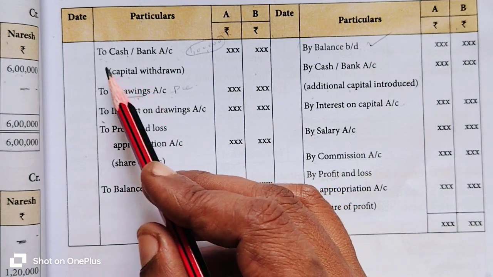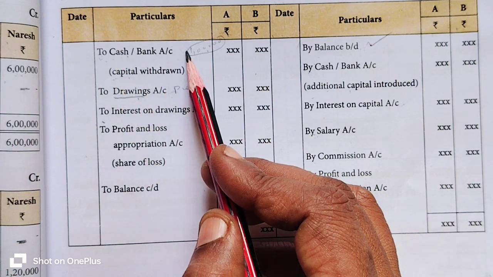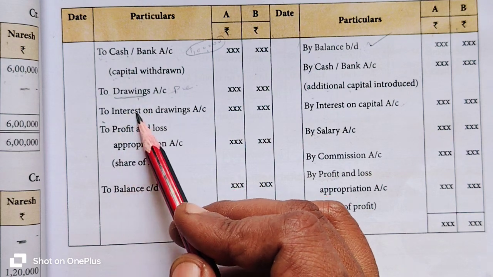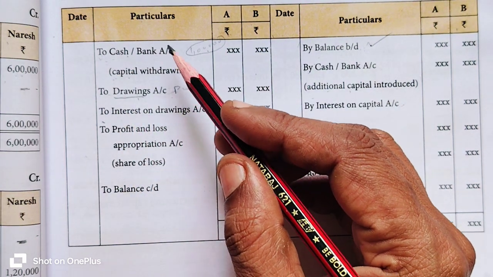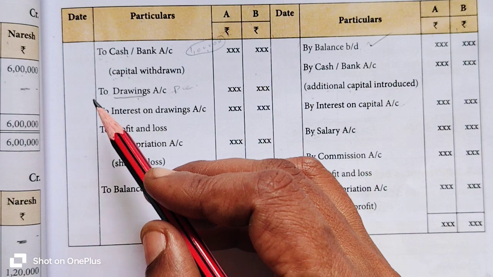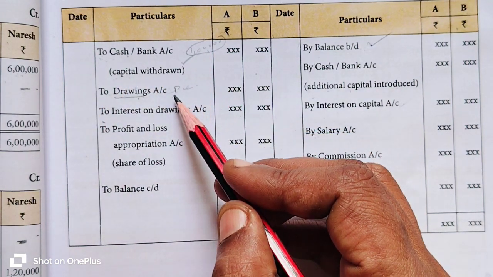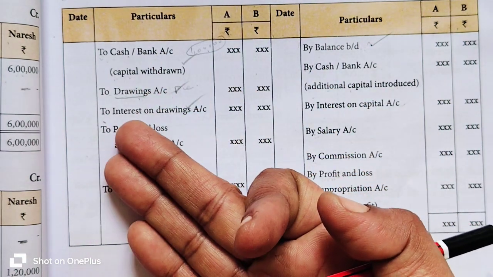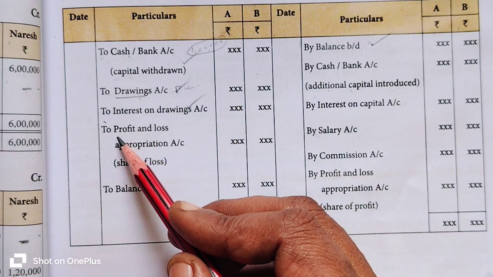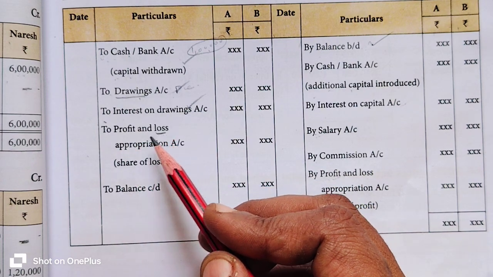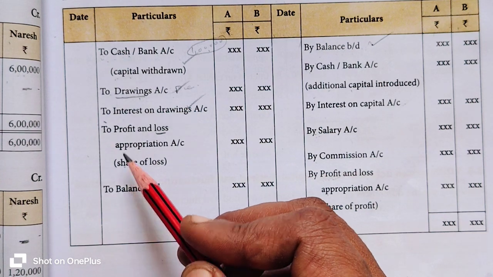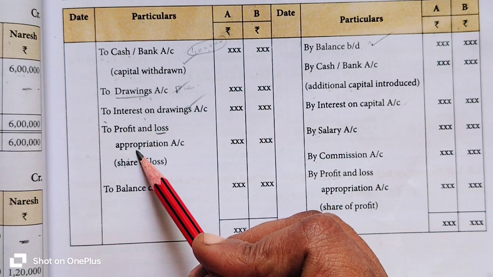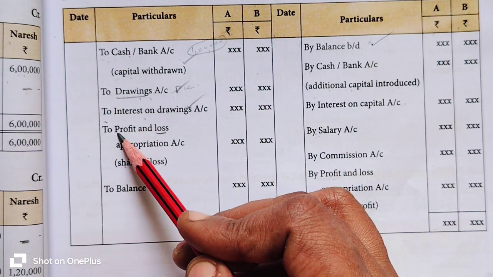So for withdrawn capital you have to use the term to cash account or to bank account, and cash withdrawing means to drawings account and interest on drawings. Listen here carefully. The debit side is very simple, you have to remember it in your mind. Withdrawn capital, withdrawn cash, that means drawings, interest on drawings. These 3 items are to be recorded on the debit side. And if the partners get a loss, you have to record it on the debit side. Partners' capital withdrawn, cash withdrawn, interest on drawings, loss. These 4 items are to be recorded on the debit side.